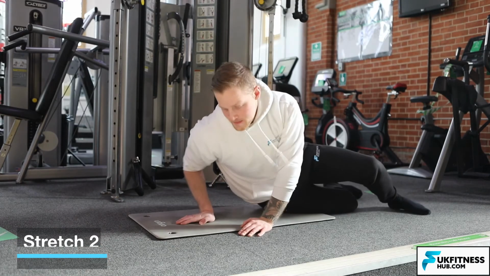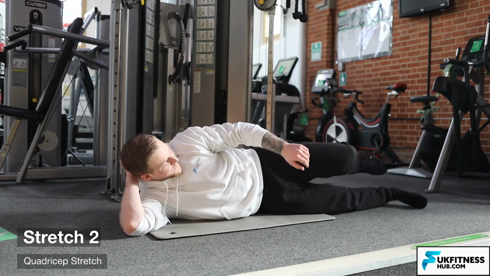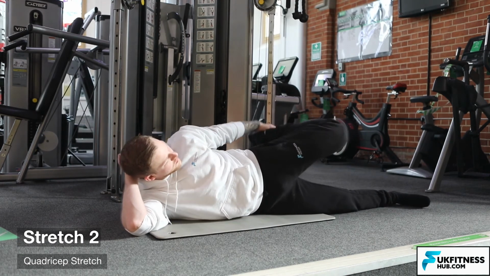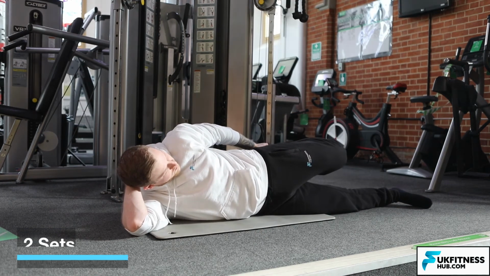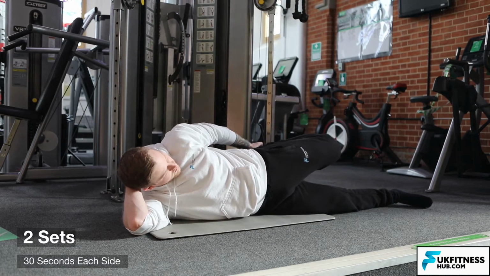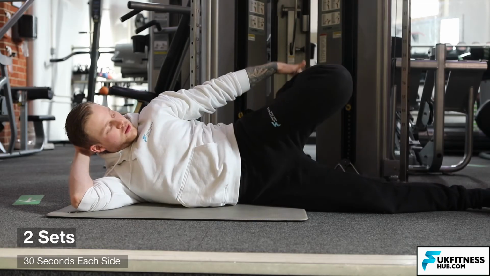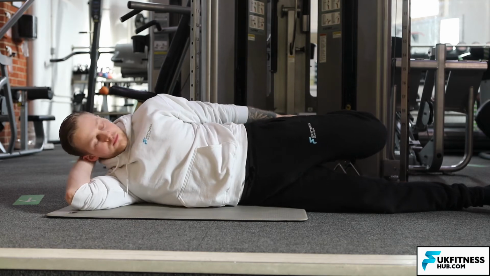Next up is a quadricep stretch. I find the side-lying variation of this stretch is far more suitable for those suffering with knee bursitis. To start off, start side-lying. Feel free to use a pillow for neck support should you feel the need to.